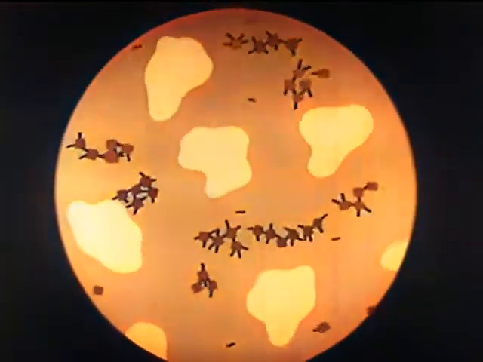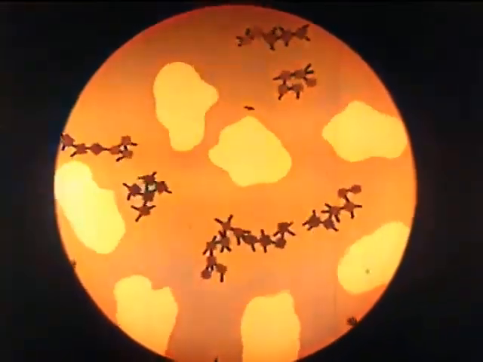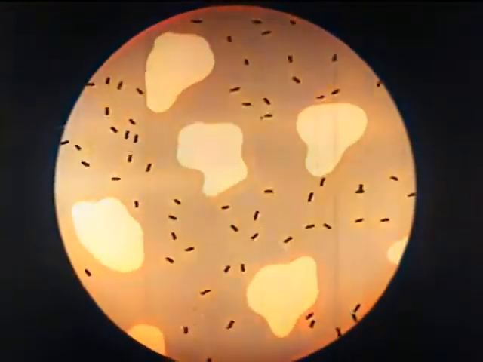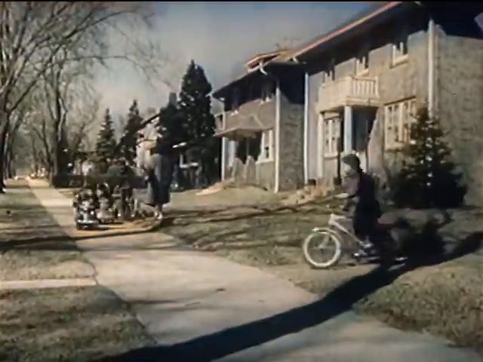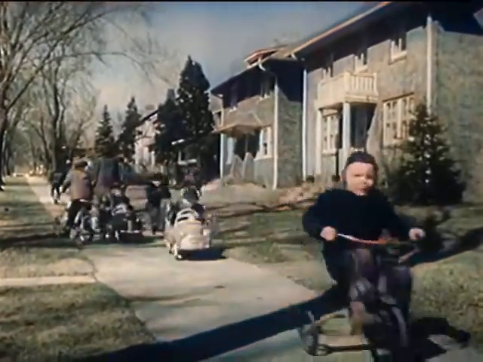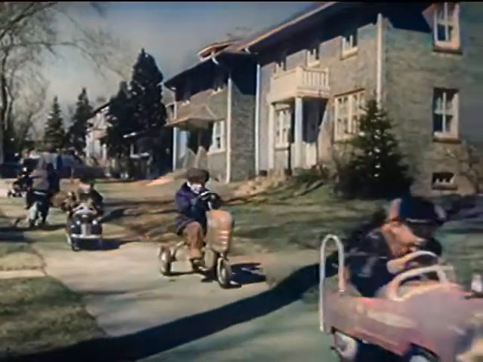In this disease, the antibodies dispose of the germs, probably without the help of white cells. The child is safe from smallpox for several years. Another type of virus vaccine is used to protect against poliomyelitis.